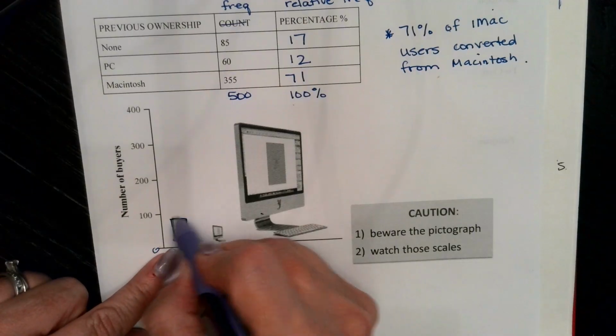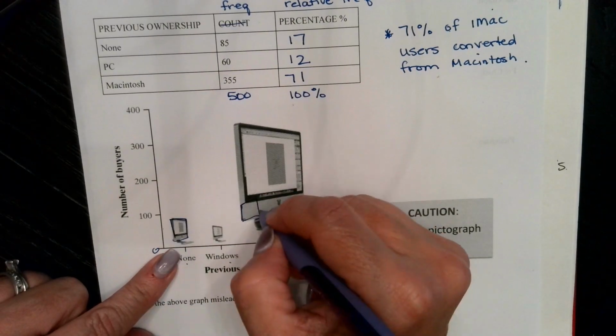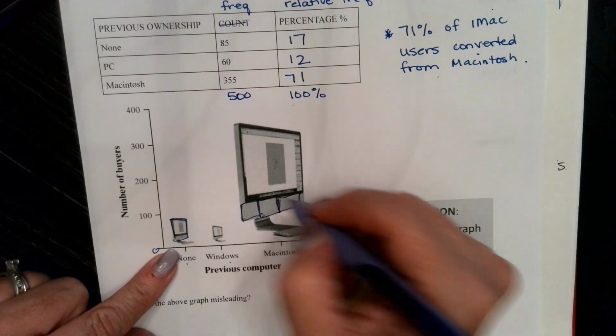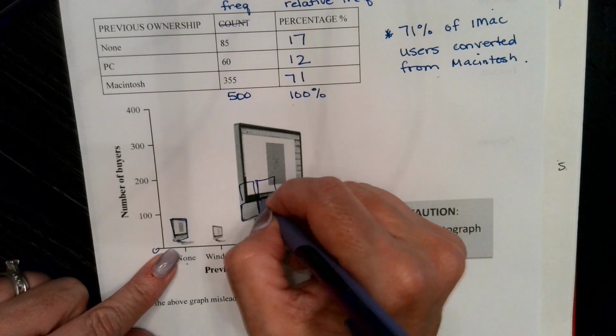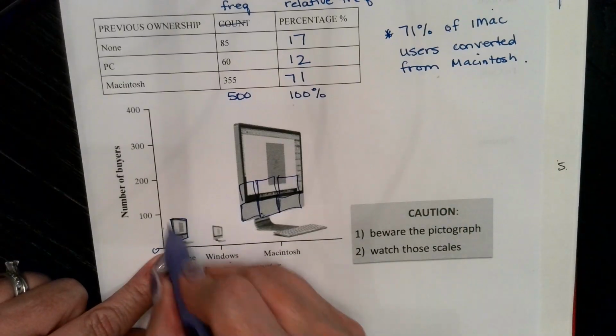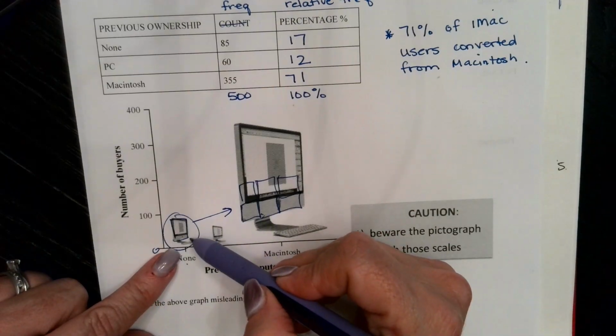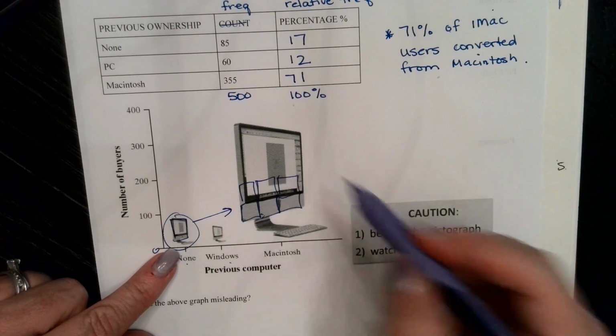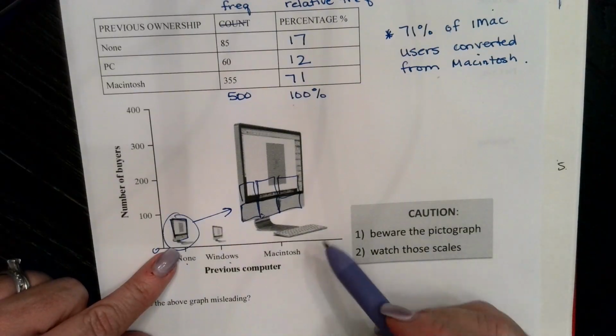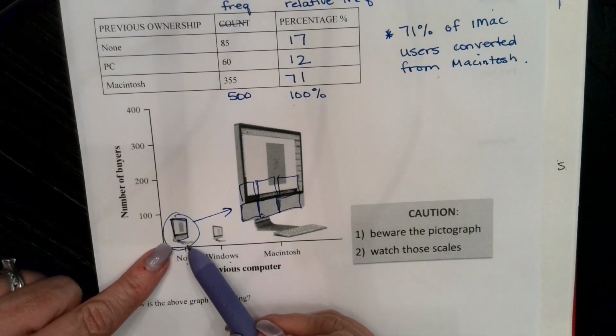If I look at the size of this graph, there's 1, 2, 3. There are way more than 4 of these images in here to represent 17%, right? Way more. So pictographs do an awful job of demonstrating.